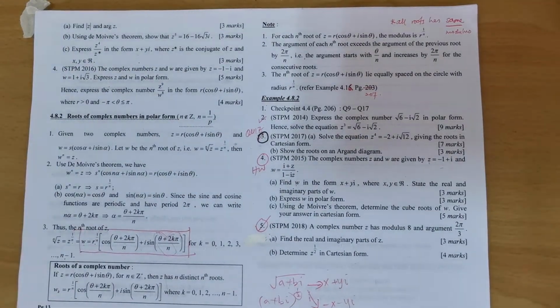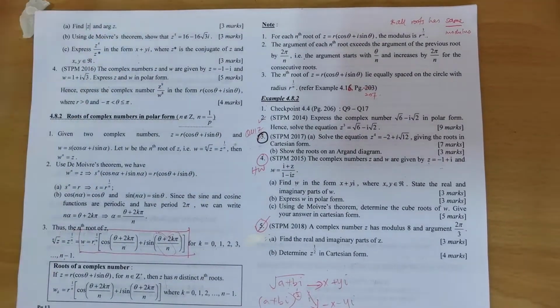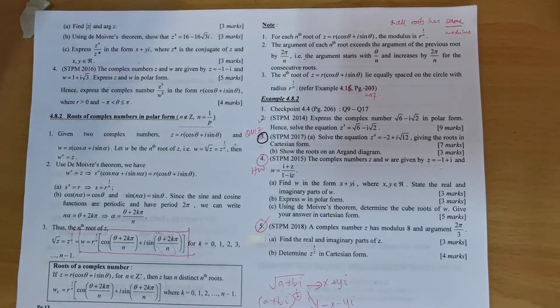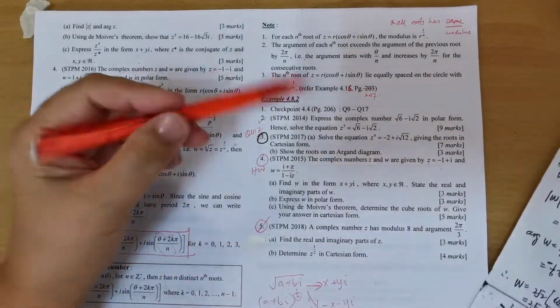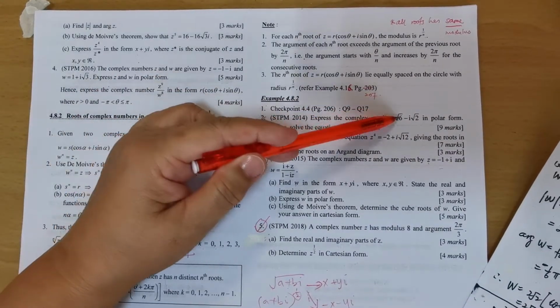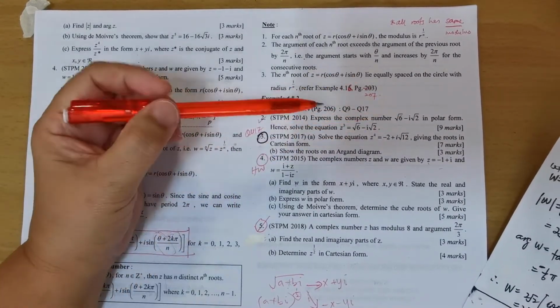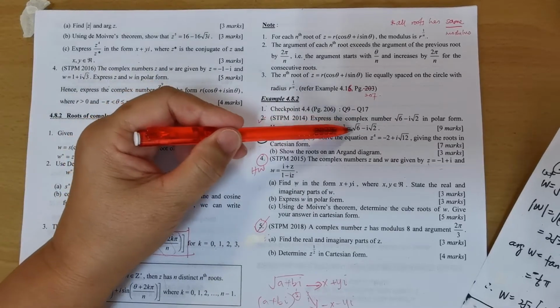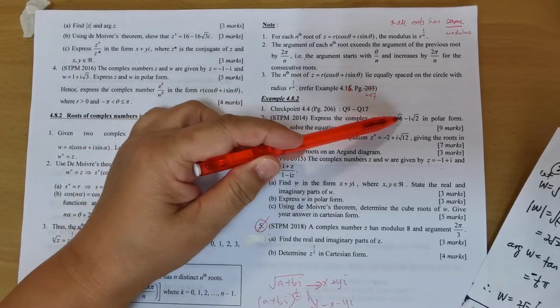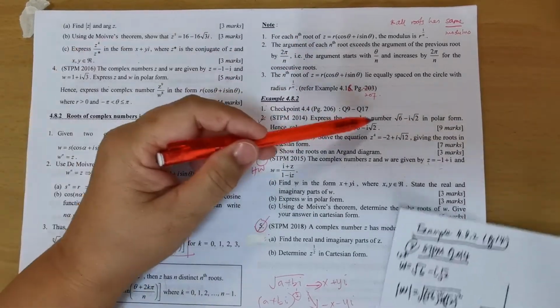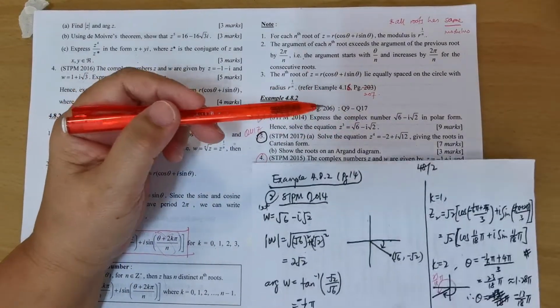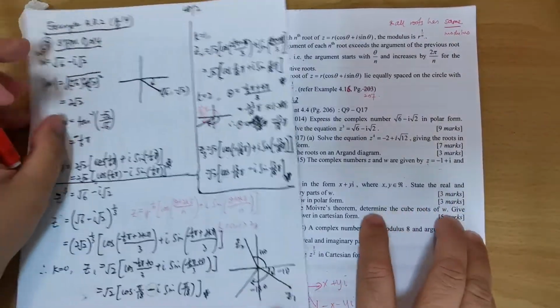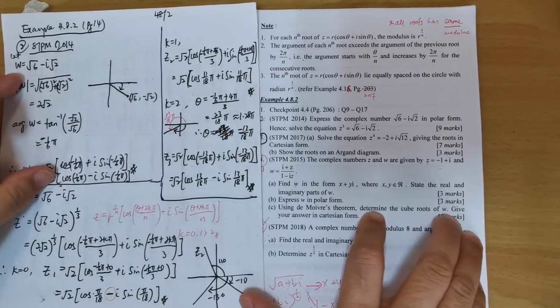Please see this detailed step, the correct detailed step. Number 2 is STPM 2014. As I said, expressing this in polar form we have done. Then you are asked to solve z cube equals this one. Because we need it in polar form, right?